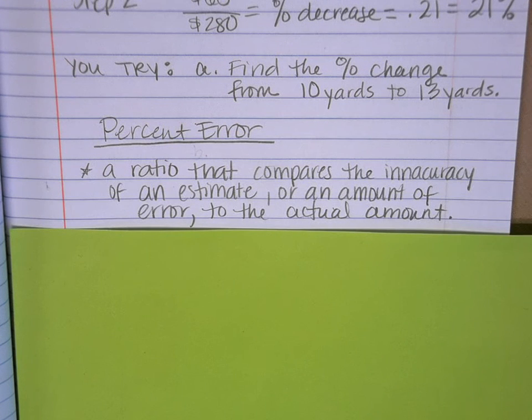And if you want to put it in your own words, it's a ratio that compares the improper estimate, right? So it's like when I estimate that I put in 45 hours a week at work, and then I find out after I do a log that I actually put in 60, right?